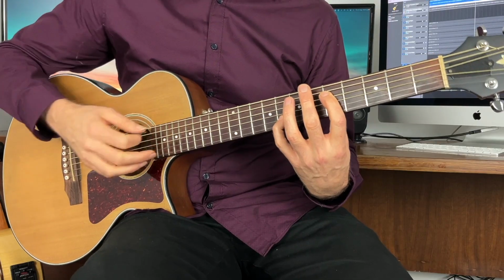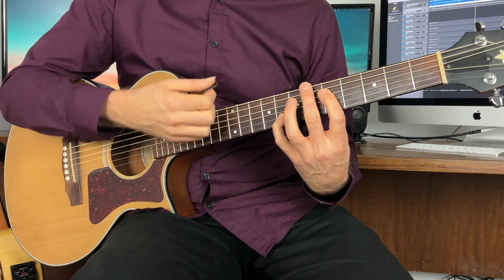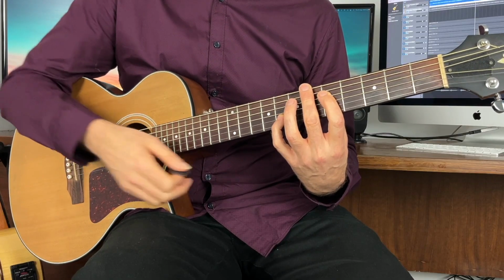I've got to mute strings out there. The 1st finger's muting the 5th string. I could use my middle finger there to mute out the bottom string if I really need to. So again, the string muting video will go into that in detail.